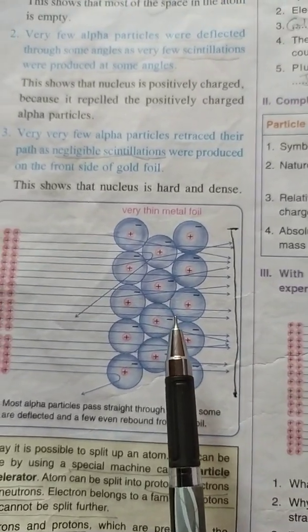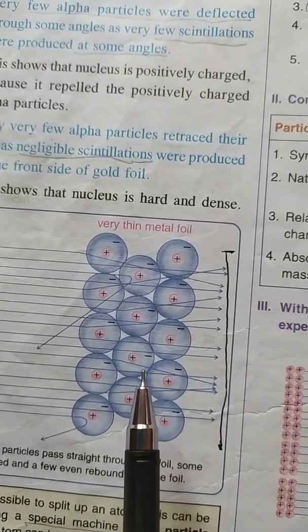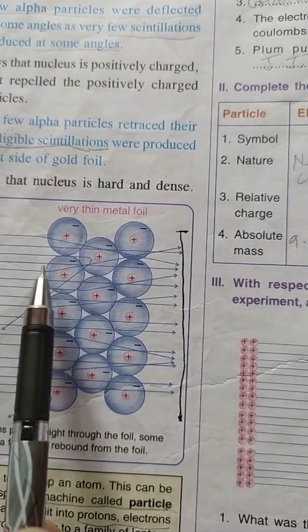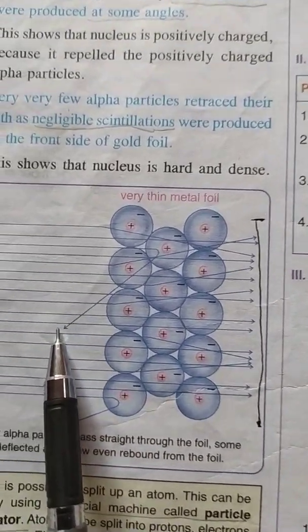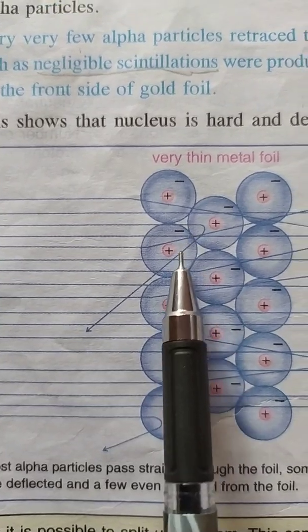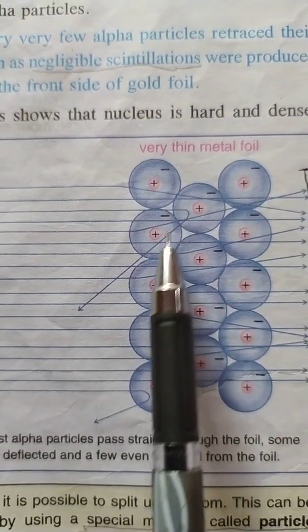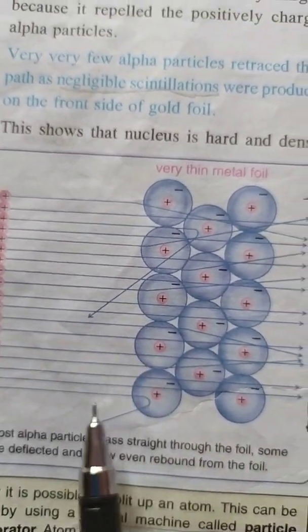Thirdly, he observed that there were extremely few, maybe 2 or 3. You see here, these rays show that the alpha particle is returning back on its pathway.